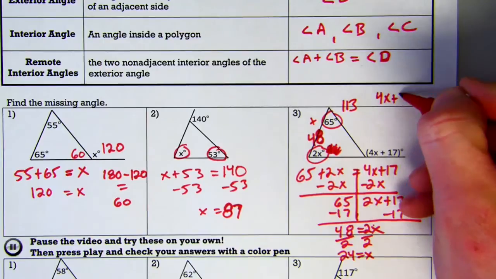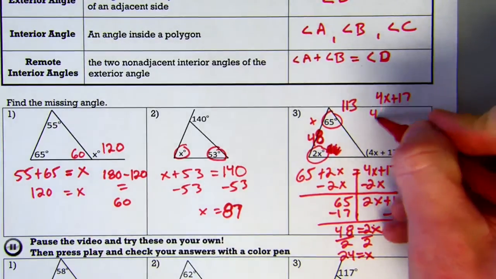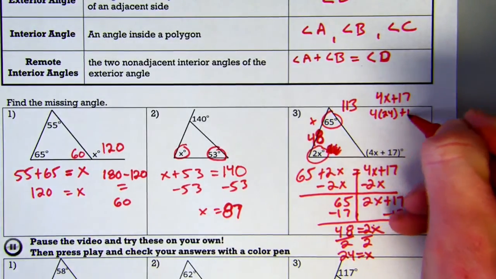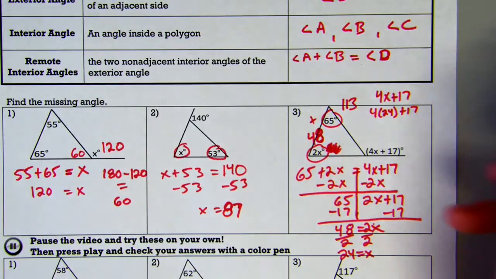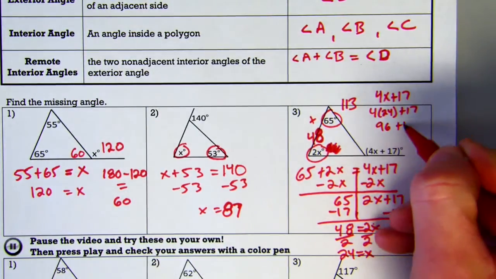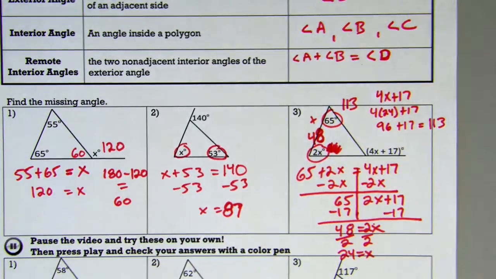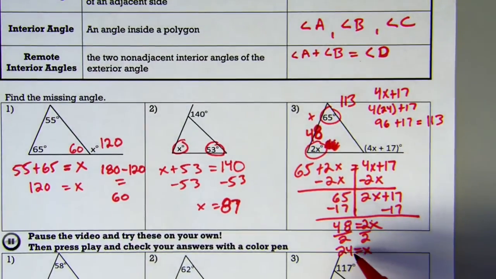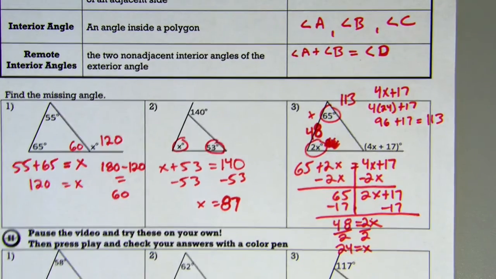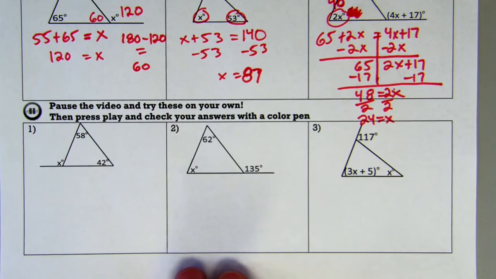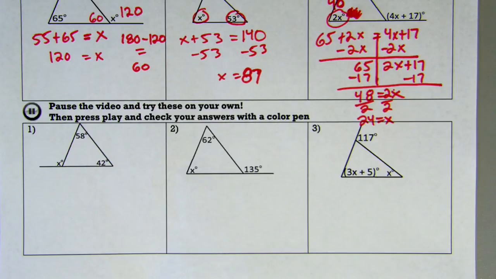So I do 4x plus 17. So it should be 4 times 24 plus 17. 4 times 24 is 96, and plus 17 does get me to 113. So yes, that does work for an x value of 24. So what I'd like you to go ahead and do right now is try the same thing with yours. Remember that your exterior angle is equal to your two remote interior angles. And when you get done finishing those, you can go ahead and check to see how you did.